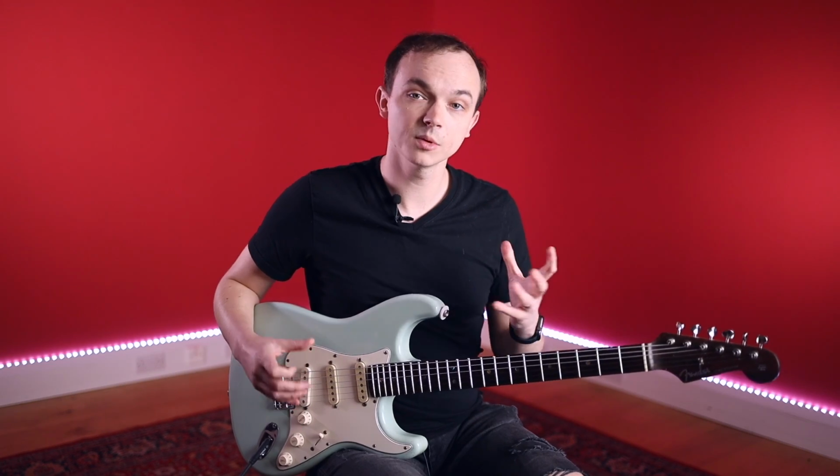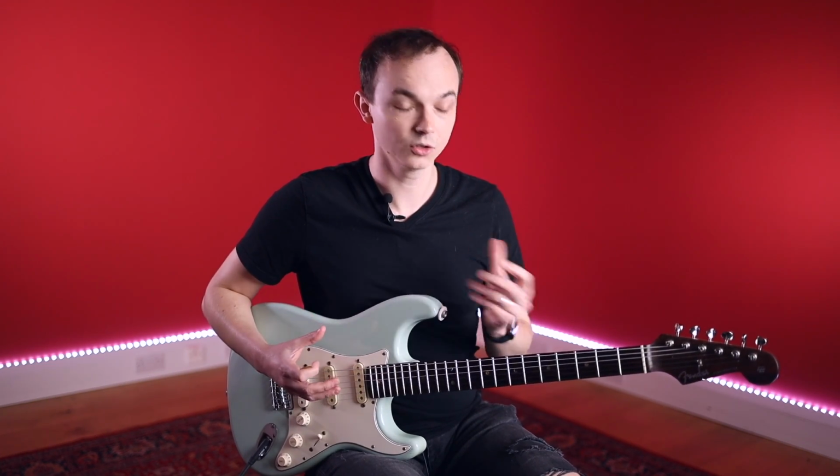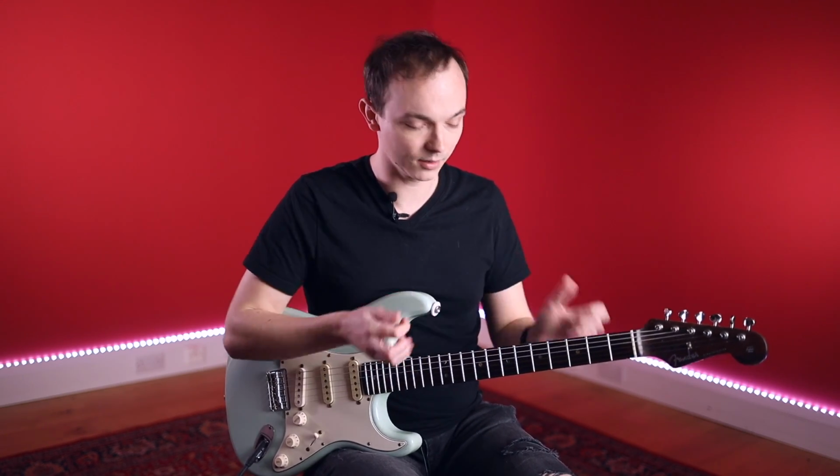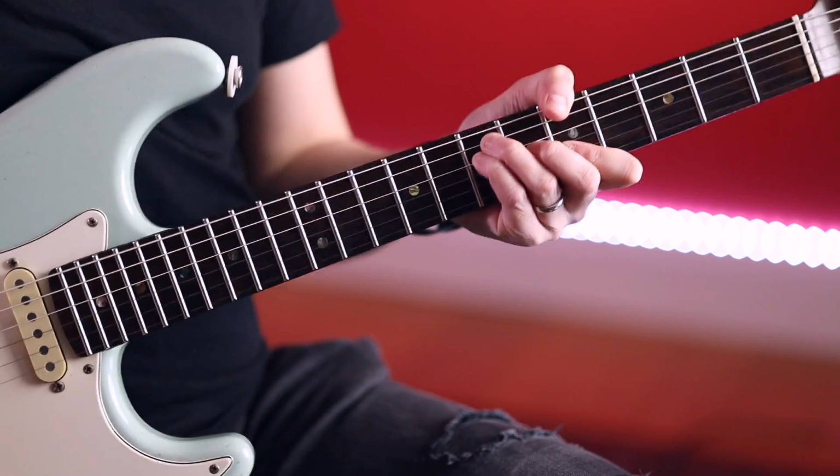This is going to be what's called the E shape CAGED chord. We're just going to play all of these chords in this lesson in the key of A, so we're just going to center them around A. All right, so this is our first chord here.